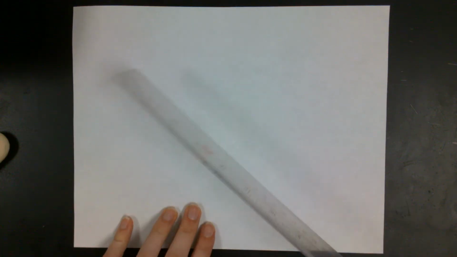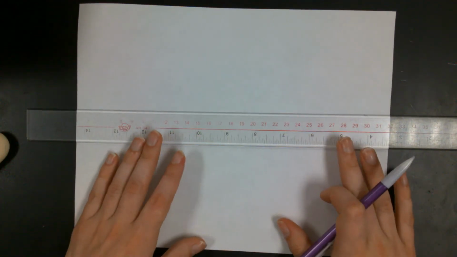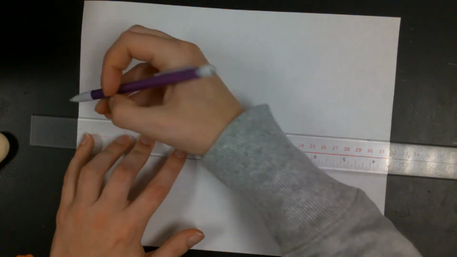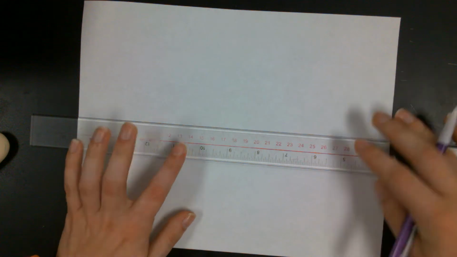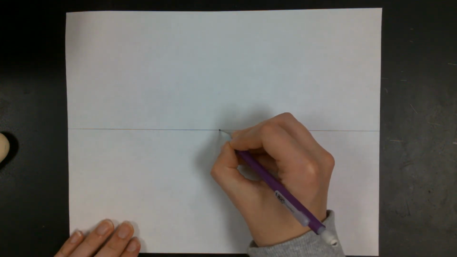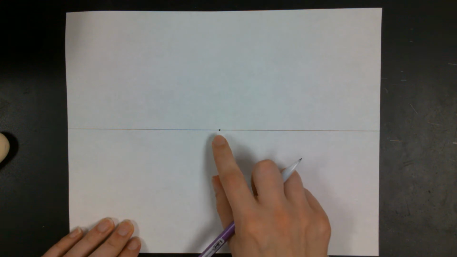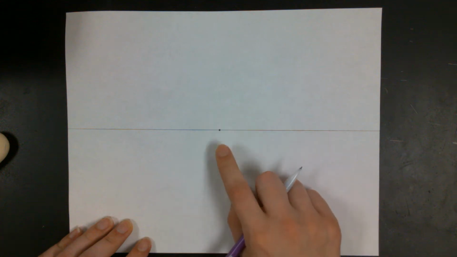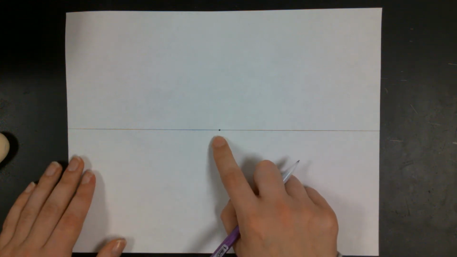But we're going to start off the same way that we did by making our horizon line. And the horizon line is the line that separates the ground from the sky. It's your eye level. So there's my horizon line. Then I'm going to make my vanishing point, which is this teeny tiny dot in the middle of your line. And that's where everything is going to connect back to. It's always going to connect back to that dot in your picture.